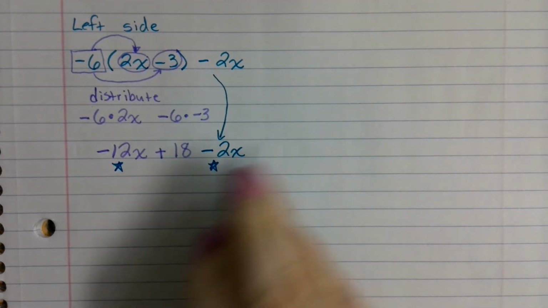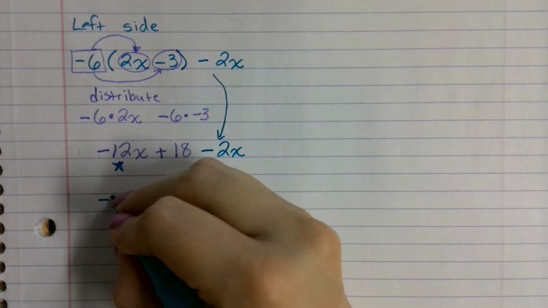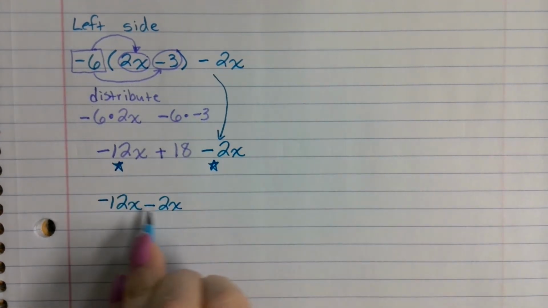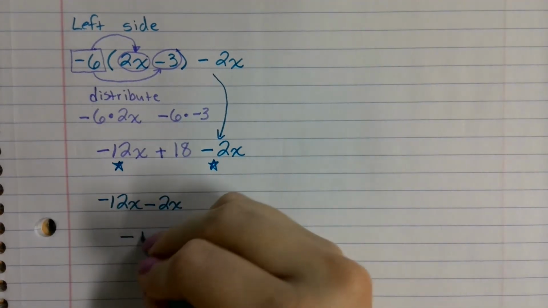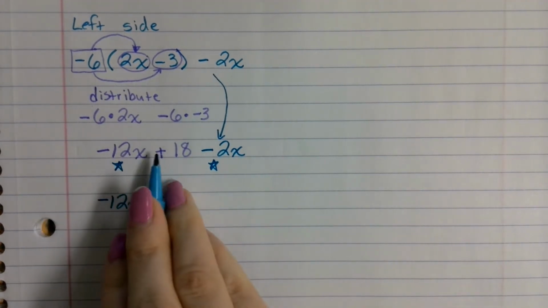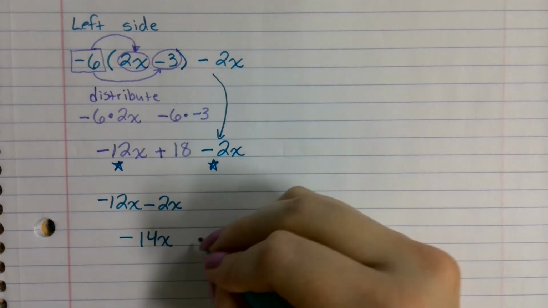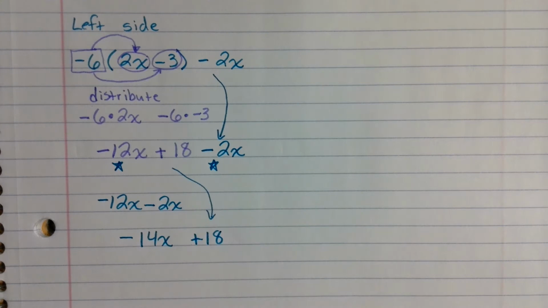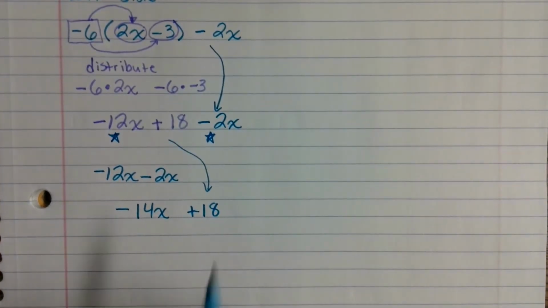We can combine those together. So negative 12x minus 2x is going to give me what? Negative 14x. And that plus 18 just gets dropped down.